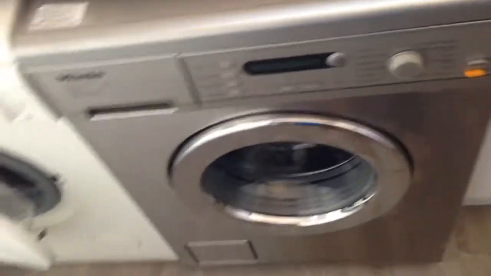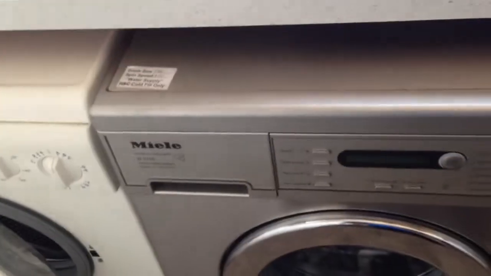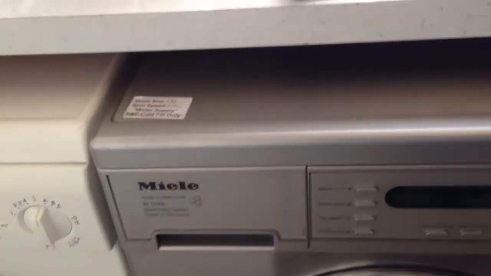Right, today I'm going to do another tutorial video on my Miele W5748 washing machine. And this tutorial is going to be how to open the config menu on the higher end Miele washing machine, like this one for example.